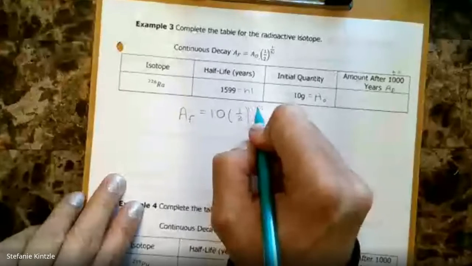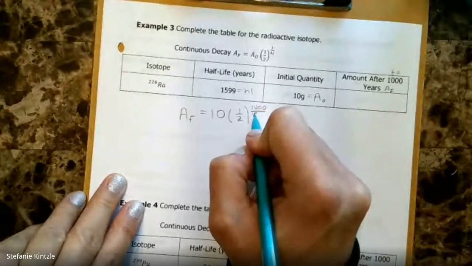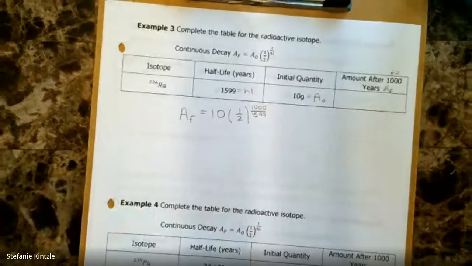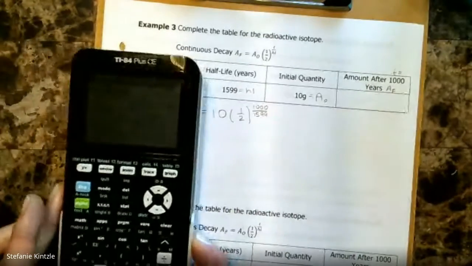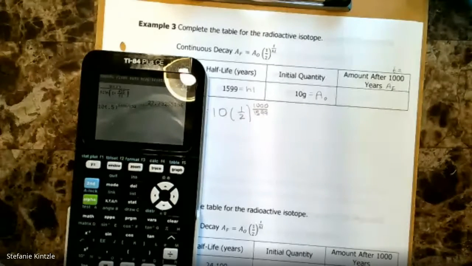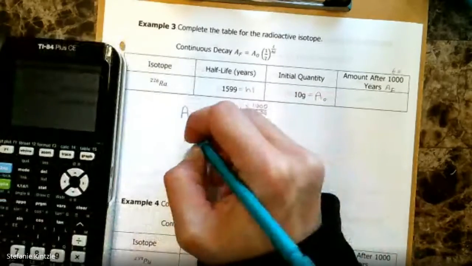Our T is 1,000 divided by the half-life, which is 1599. And then we just type that in our calculator. So 10 times 0.5 raised to the 1,000 divided by 1,599. And we get 6.482 grams.